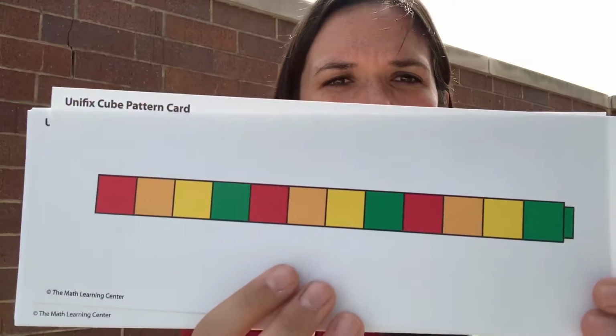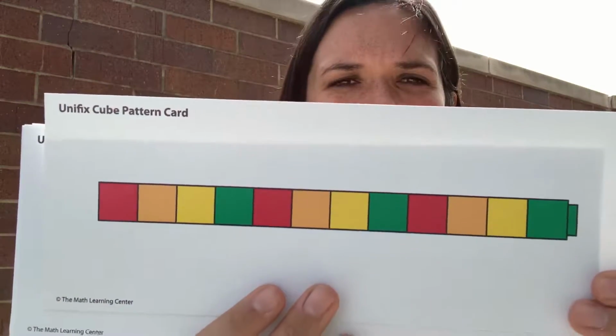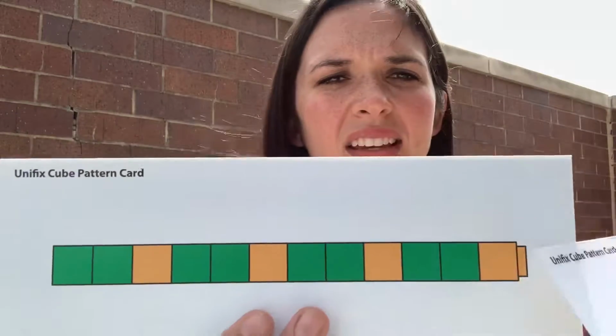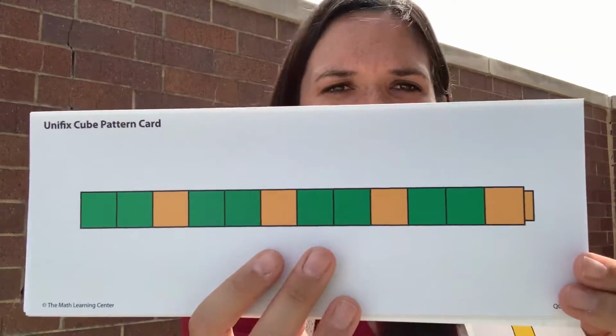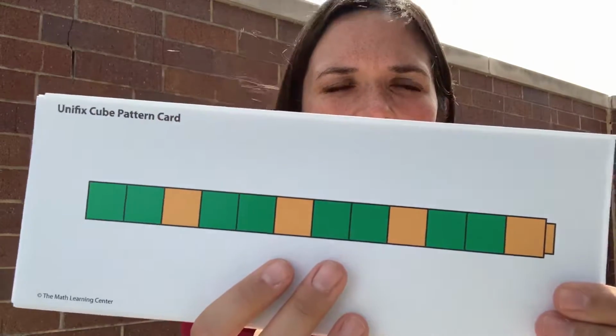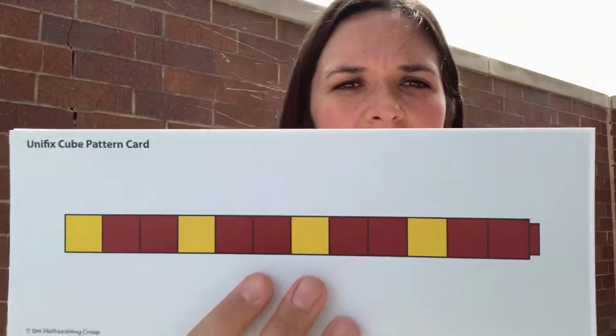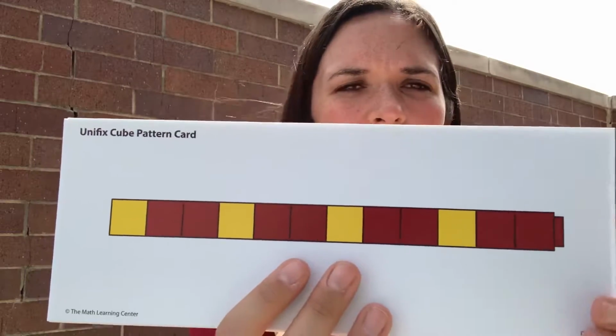I'll show you a couple more. So, got a lot of different colors. It looks to me like they're in different patterns as well. So all of these cards that I've shown you so far, they do have a pattern. So let's see if we can go ahead and figure out what these patterns are. But first I want to ask you, how do we know when something is a pattern? I'll give you a second to think about that.